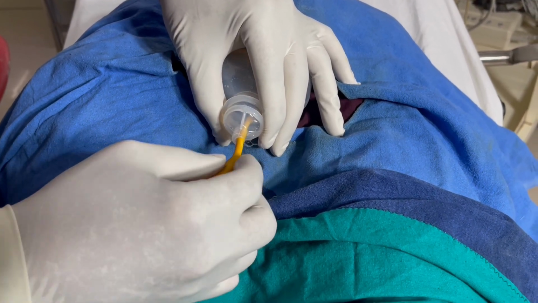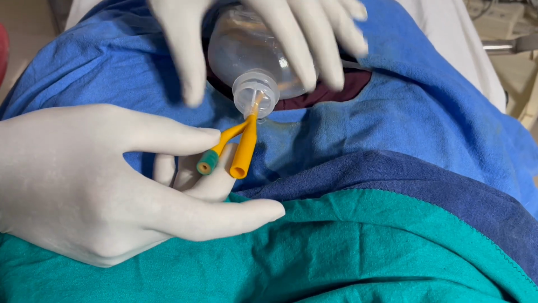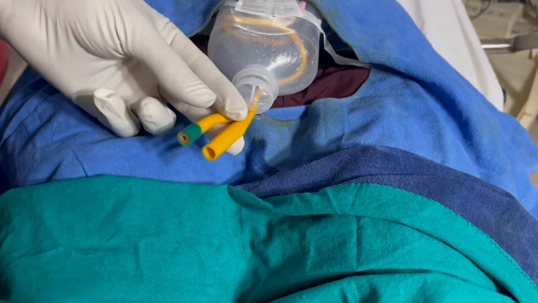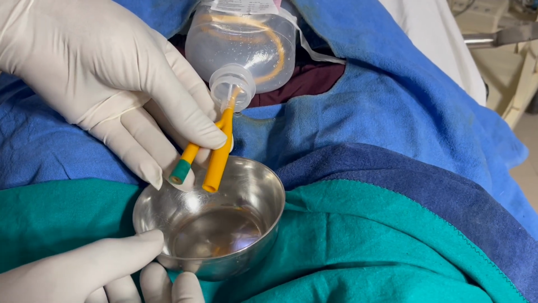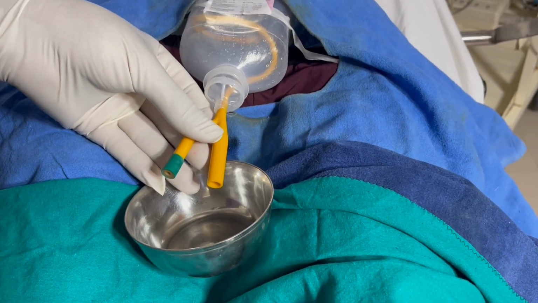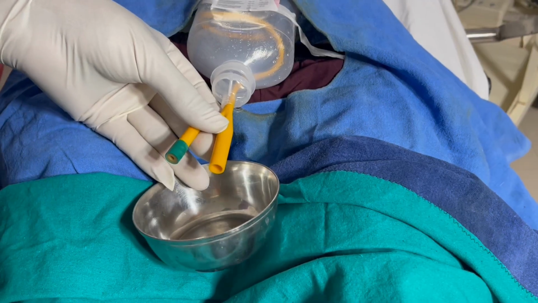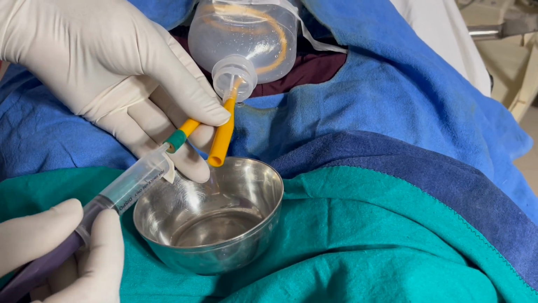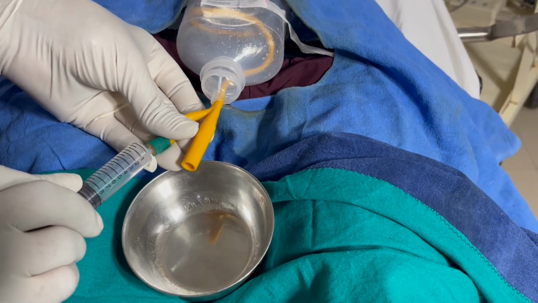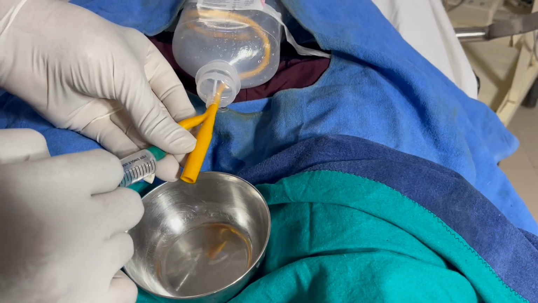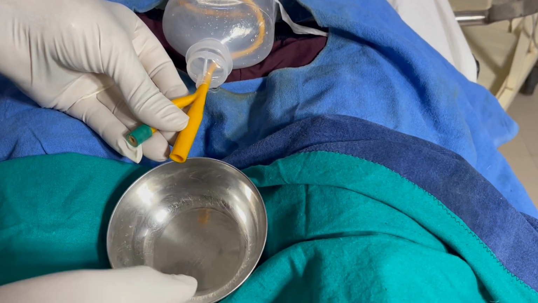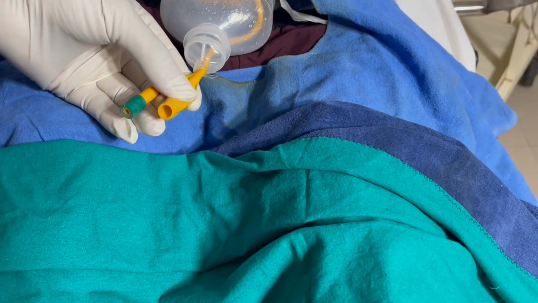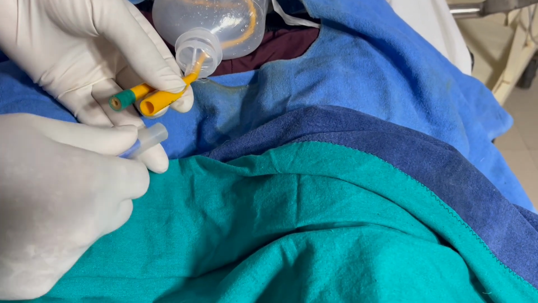So once the complete catheter is passed inside, I will see that the urine is coming out. Once the urine is coming out, I will inflate this bulb with the saline, around 10 cc. Once I inflate it, I will connect the catheter with the urobag.